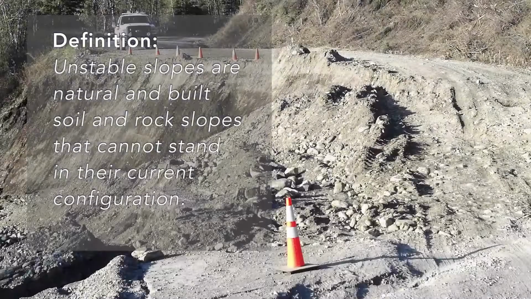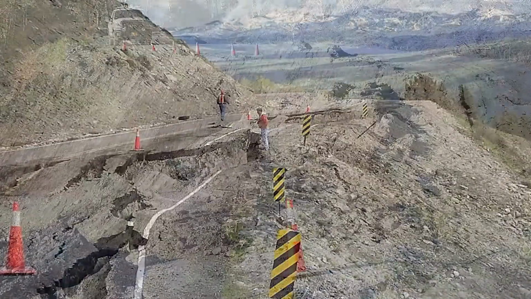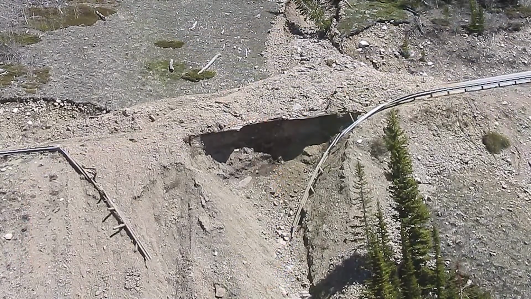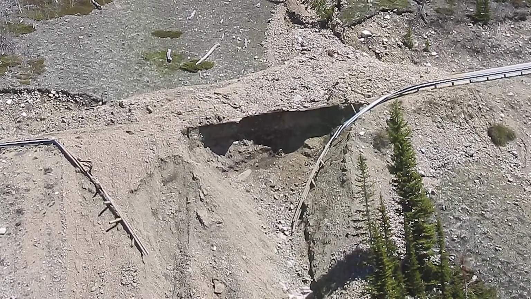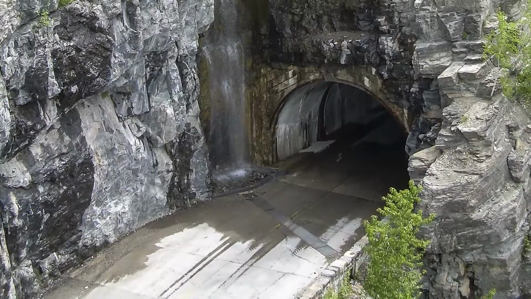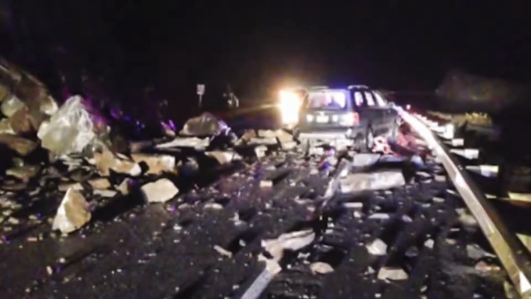Unstable slopes are natural and built earthen slopes that cannot stand in their current configuration. When these slopes are adjacent to roadways and then fail, soil or rock material falls onto the road, or when the earth below is unstable, the road cracks and drops. Both scenarios create hazardous conditions and increase agency costs to maintain slopes and provide mobility.